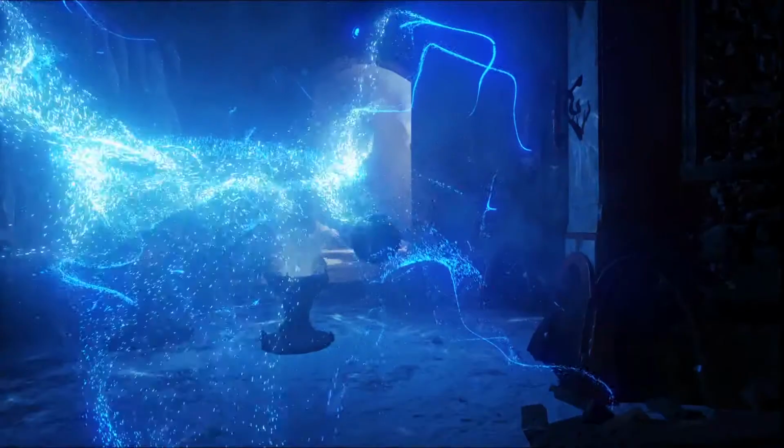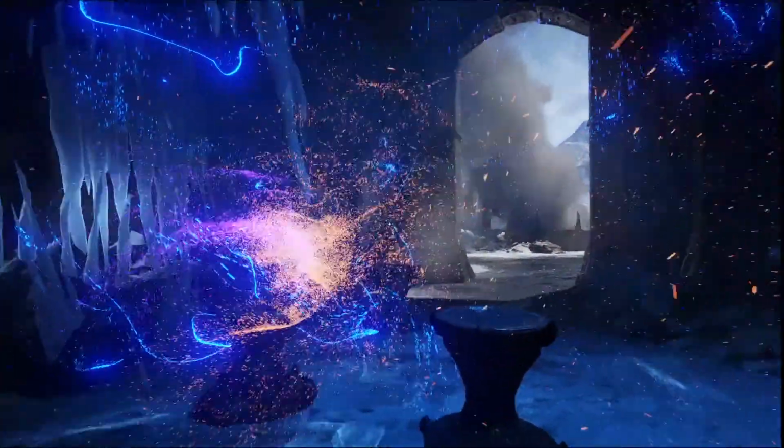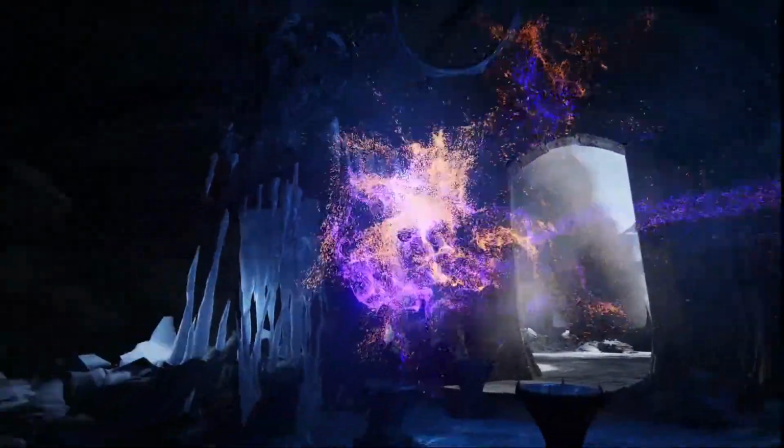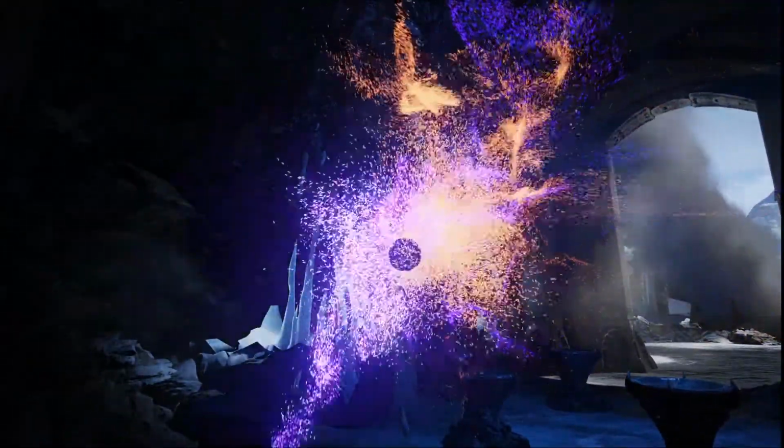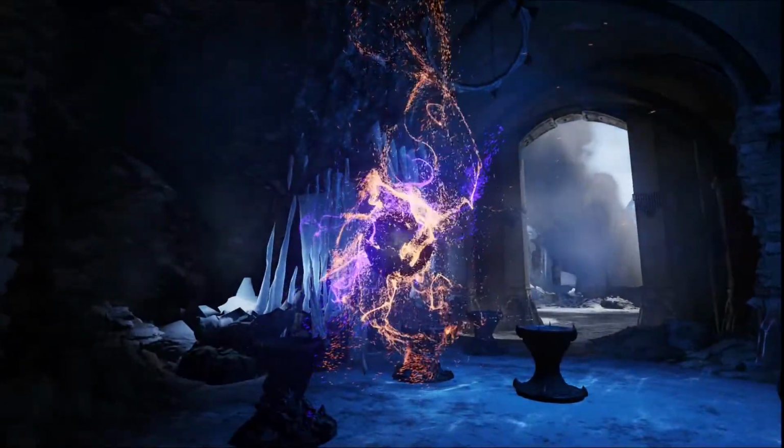And then I have a final magic effect, and this effect is demonstrating our vector displacement fields, which can be dynamic and fully interactive. So I have a vector field on this object, and as I move it around, it displaces the particles as it travels through them. And I can even turn it off and have it all wisp away.